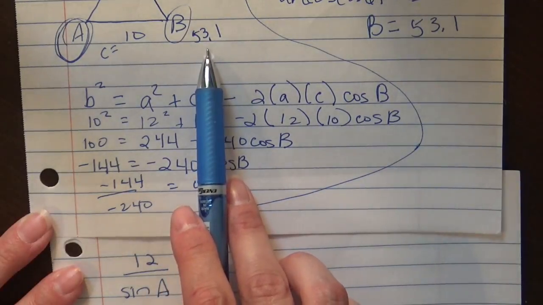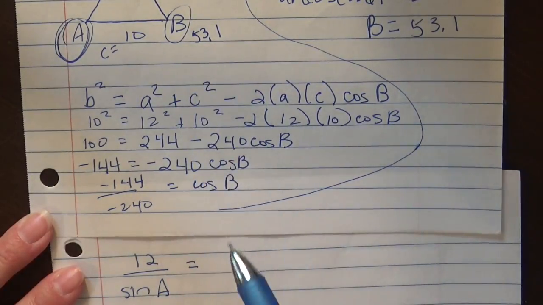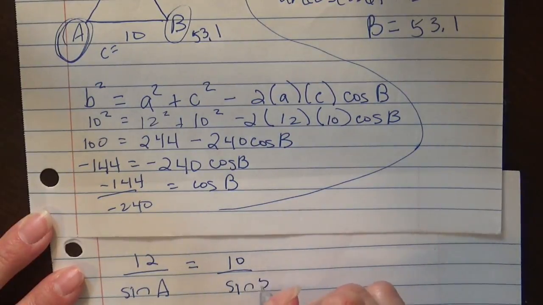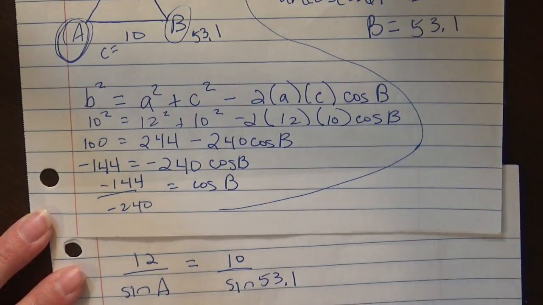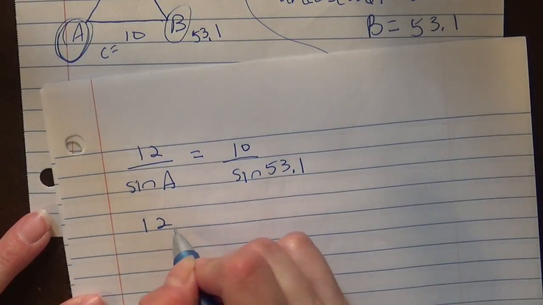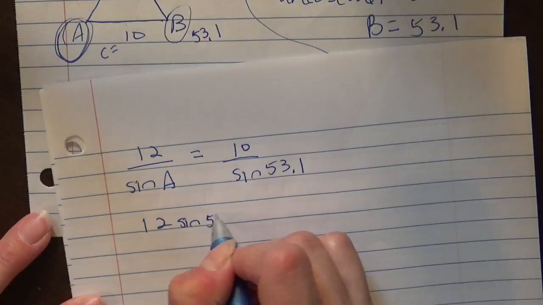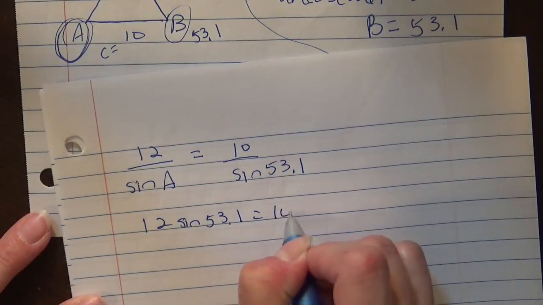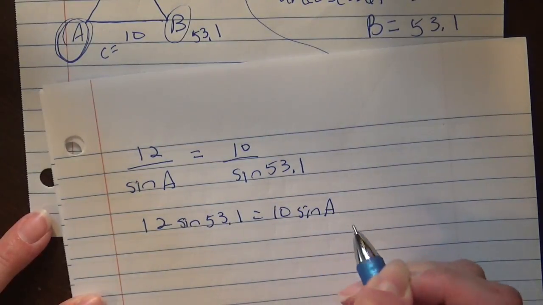So we'll do side length B, which is 10, over sine of 53.1. We can cross multiply, and I'm having a hard time keeping all this on the screen for you, so we'll have 12 times sine 53.1 equals 10 times sine A.